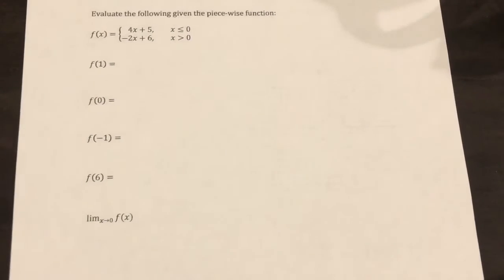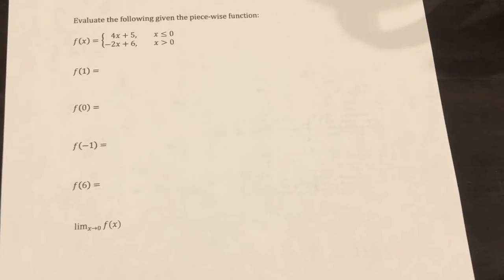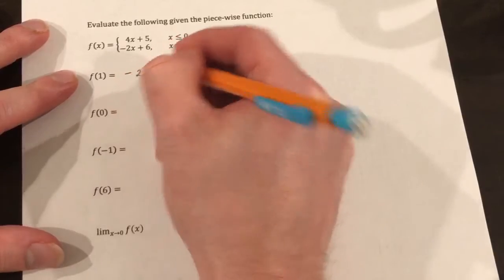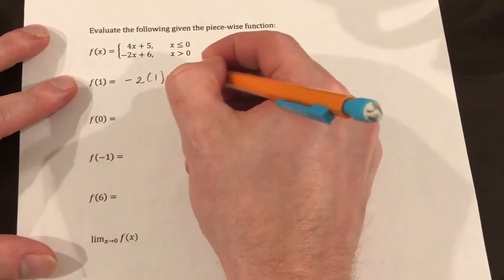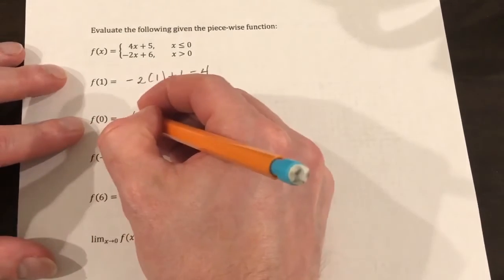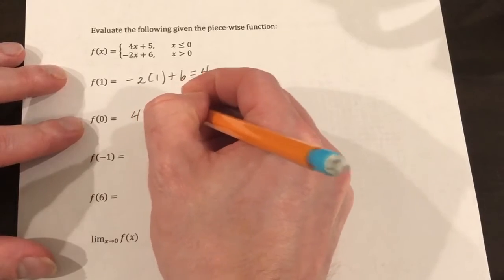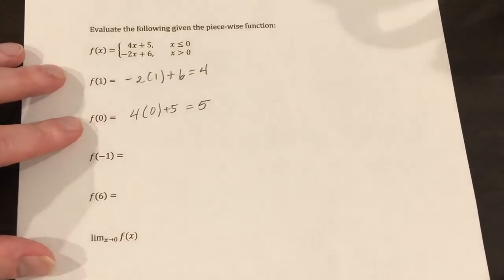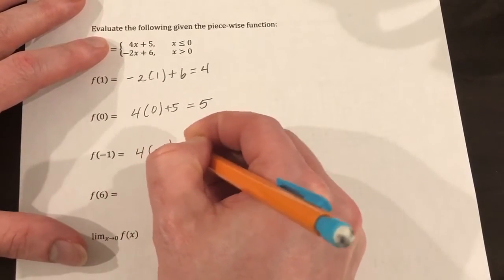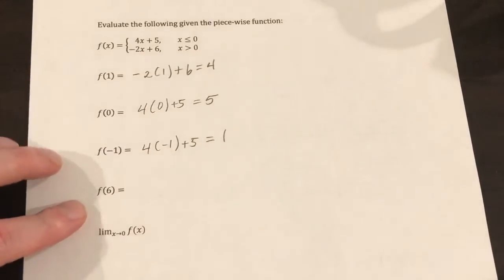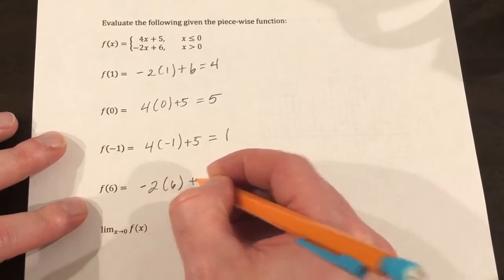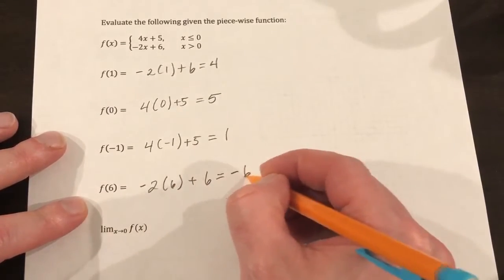Like we did on last set, we have to decide which branch we're going to be in. So f of 1 is going to live in the bottom branch. Negative 2 times 1 plus 6 is equal to 4. f of 0 is going to live in the top branch. So 4 times 0 plus 5 is equal to 5. f of negative 1 is going to live in the top branch, so 4 times negative 1 plus 5 is equal to 1. f of 6 is going to live in the bottom branch, so negative 2 times 6 plus 6 is a negative 6.